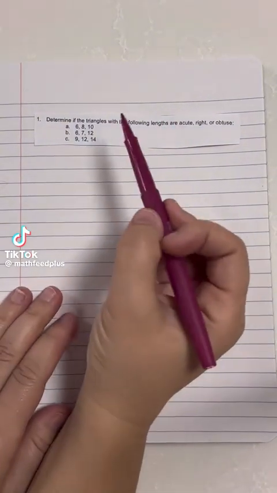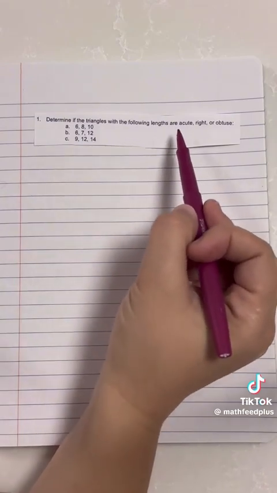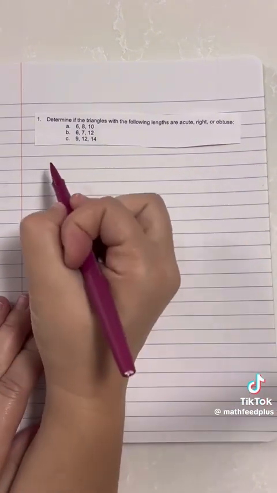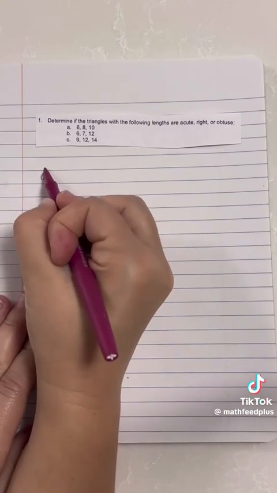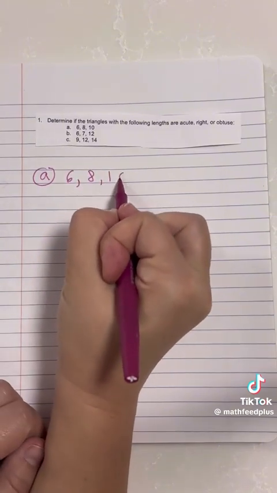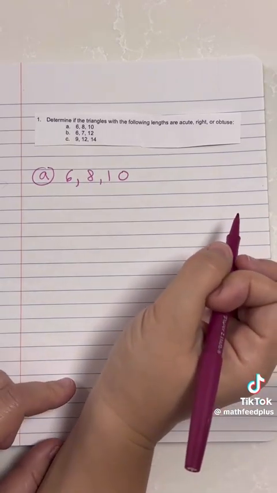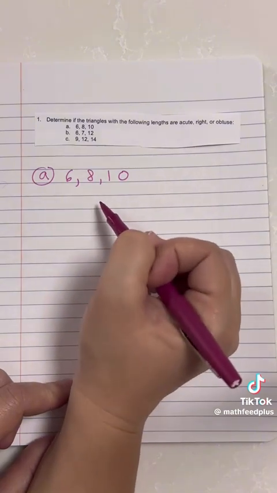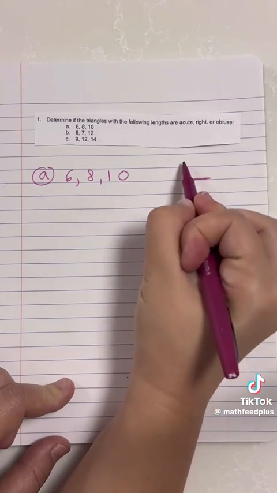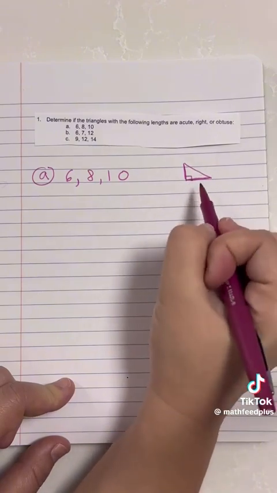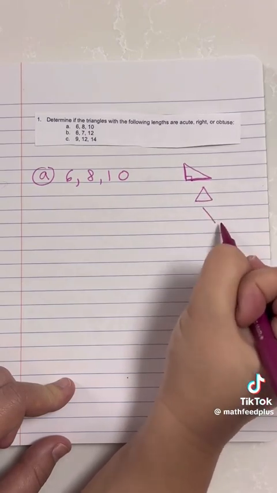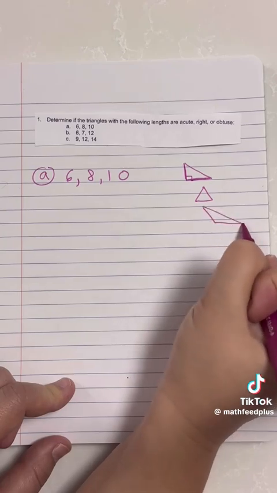Problem number 1 says, determine if the triangles with the following lengths are acute, right, or obtuse. So let's take a look at triangle A. The sides are 6, 8, and 10. To figure out if this is an acute, right, or obtuse triangle, we don't know if it's a right triangle or an acute triangle or an obtuse triangle.